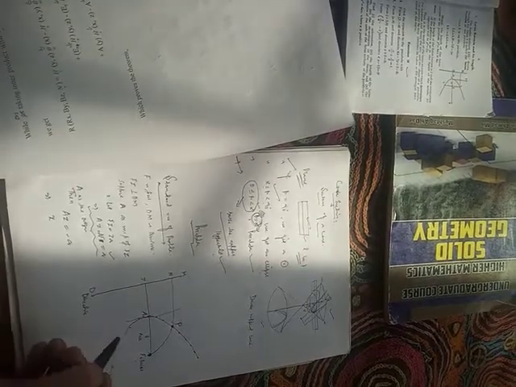When we take A as the origin, this AZ will be equal to minus A, because AZ is equal to A but it is on the left side of the origin, so it will be minus A. This is the y-axis, this is the x-axis, and as this AZ lies on the x-axis, x is equal to minus A, or x plus A is equal to 0, is the equation of the directrix.